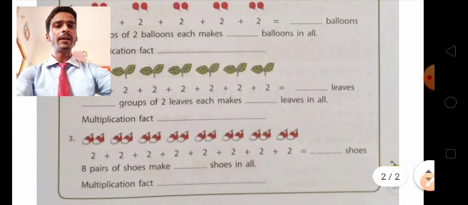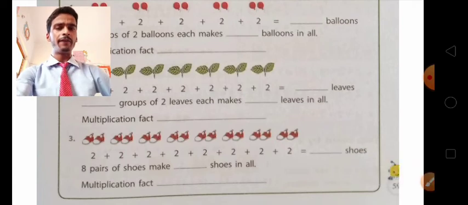Okay. In third, you can see here 8 pairs of shoes. In each pair there are 2 shoes and the number of pairs is 8. So the number of total shoes will be 2 plus 2 plus 2 plus 2 plus 2 plus 2 plus 2 plus 2. That means 2 is added 8 times. That will be 16 shoes.